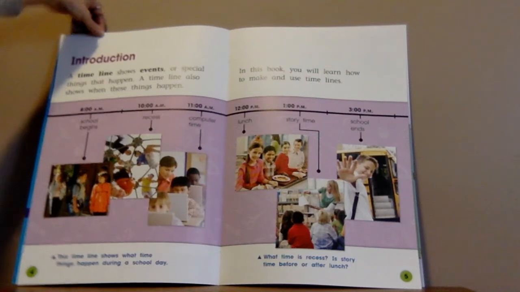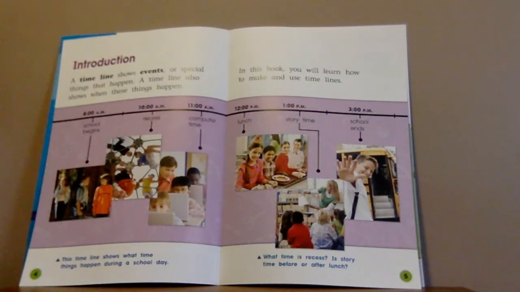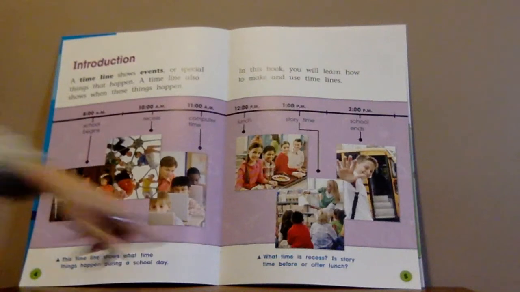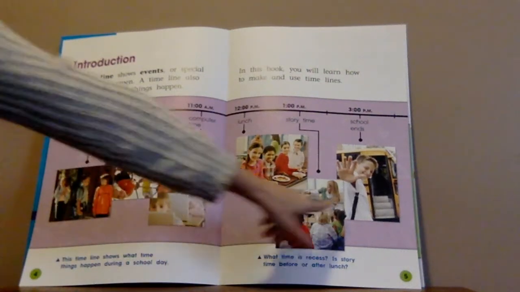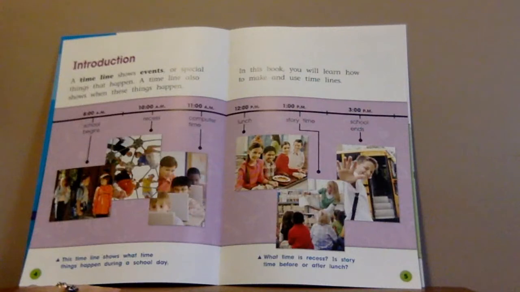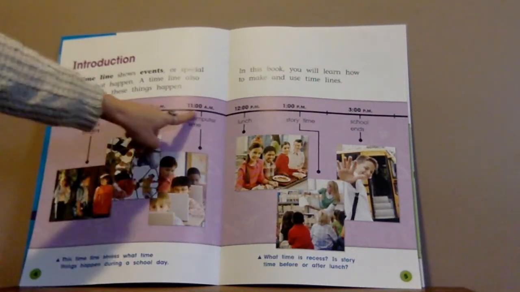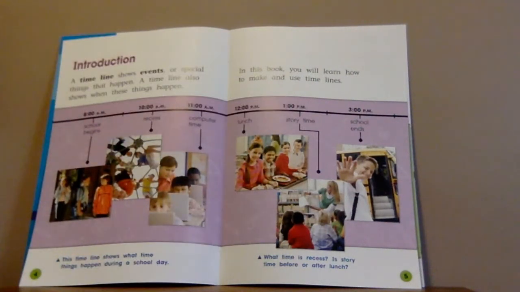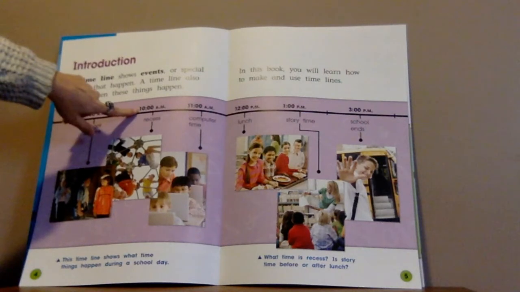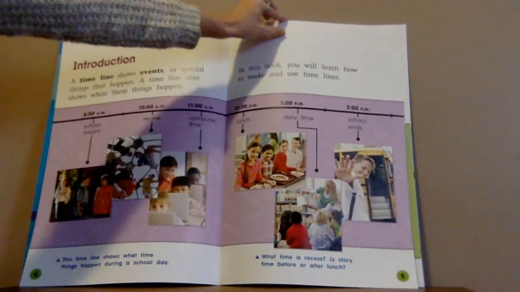Yes, I noticed that we had recess. That's always fun. I noticed kids on a computer here. I noticed lunchtime. And it looks like that little boy's going home. I also noticed there were different times written at the top to tell us when each of those things happened. Can anyone see what time lunch happened? Good job, right here at 12 o'clock. Can anyone see what time their recess was? Good noticing. It's at 10 o'clock. Let's see what the next page says.